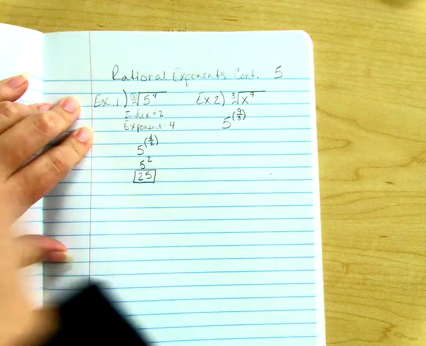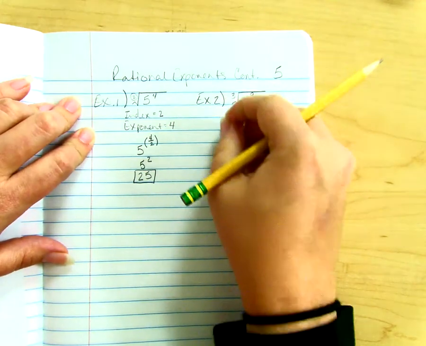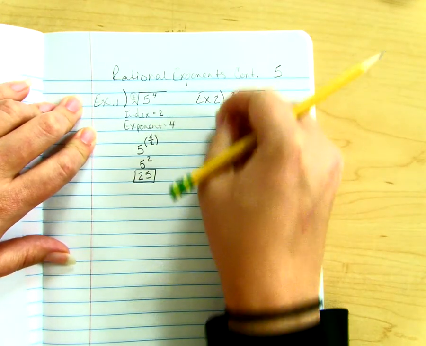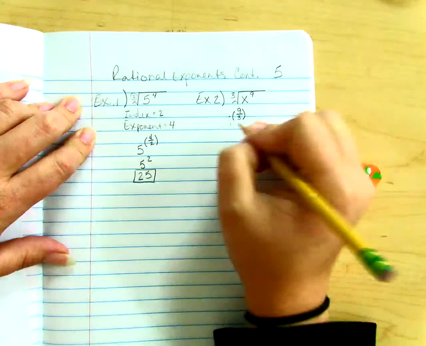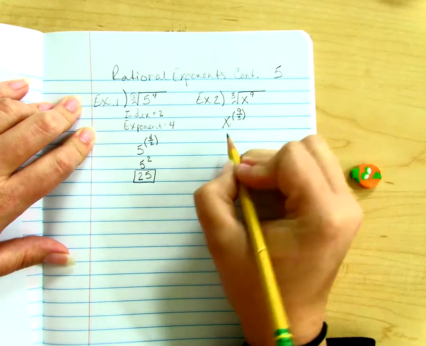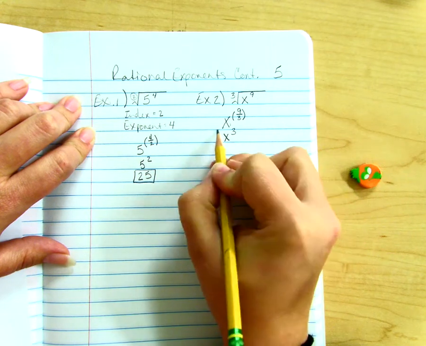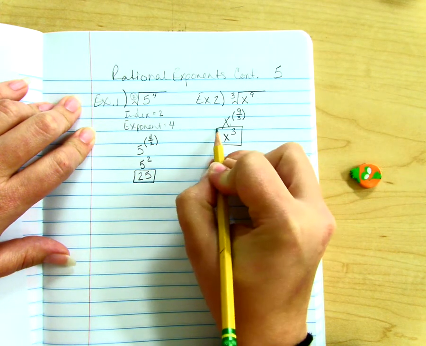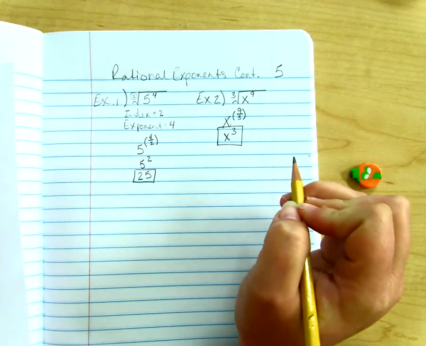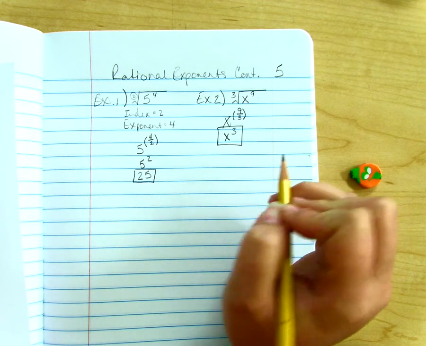Oops, my base is not 5. Let's try that again. My base is x. So I get x raised to the 3rd power, and since I cannot simplify that anymore, I'm done. It's okay to have variable answers.